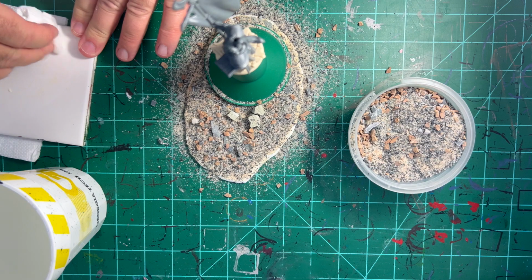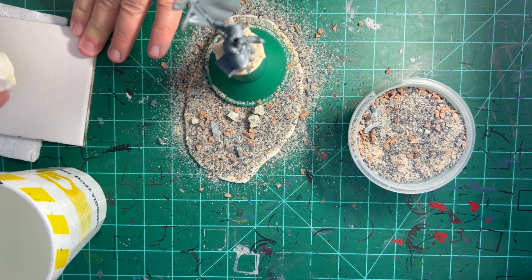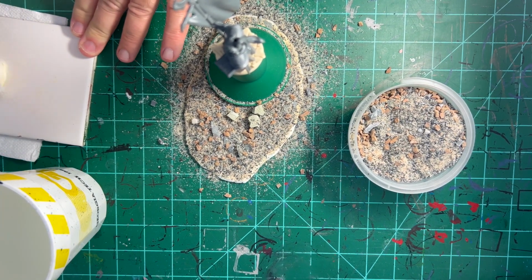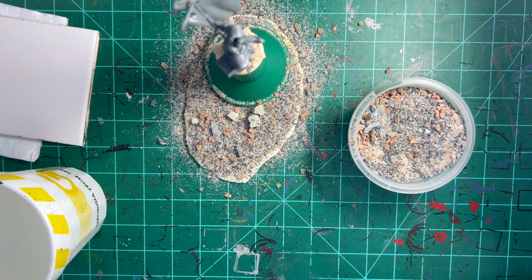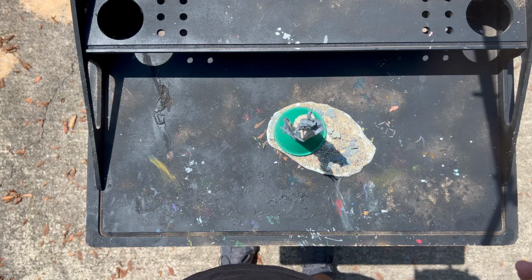Anyway, that's it for now. We'll pick back up once we go to priming so that you can see the next step. And then from there, we'll start painting it. Anyway, I hope that's helpful, and we'll pick up from there.